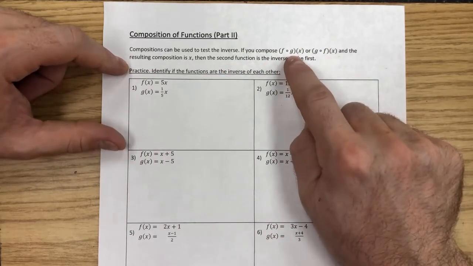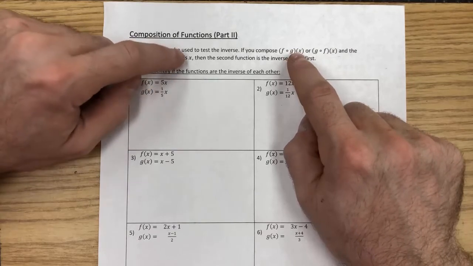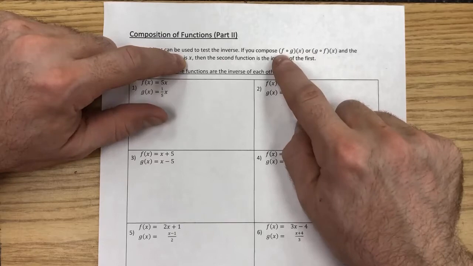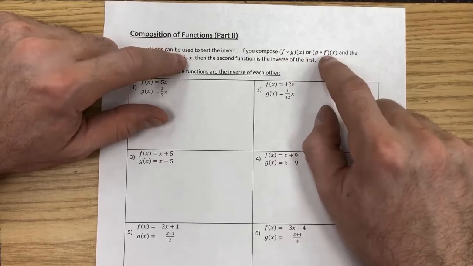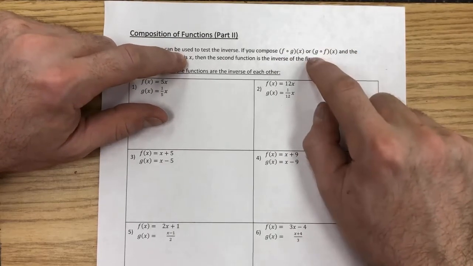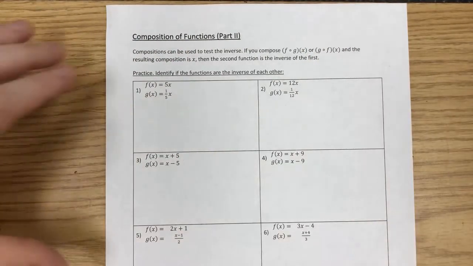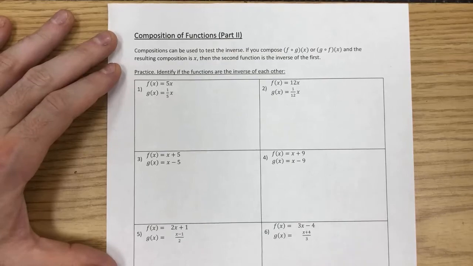Meaning if we compose this, g, and we get the answer of x, g is the inverse of f. If we do it here and we get an answer of x, f is an inverse of g, which means they're both inverses of each other. So let's try a few of these out.